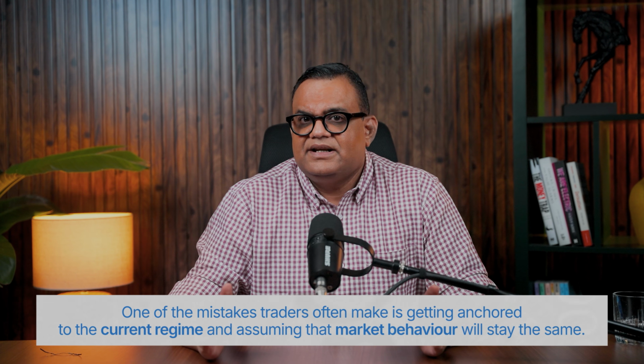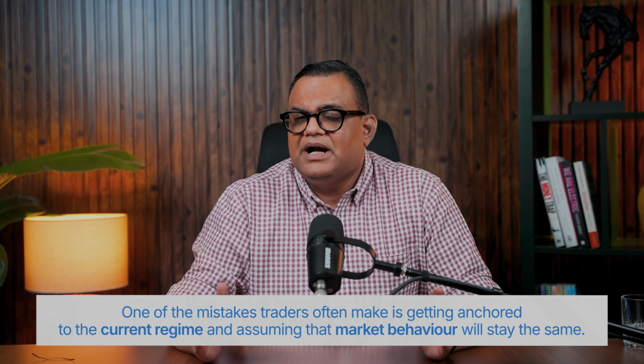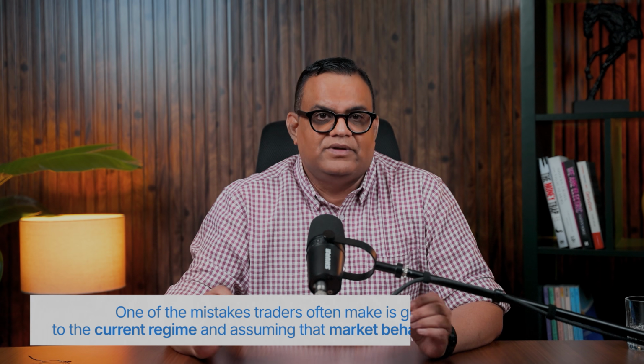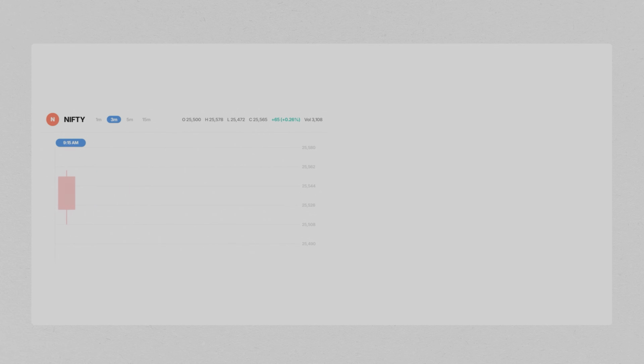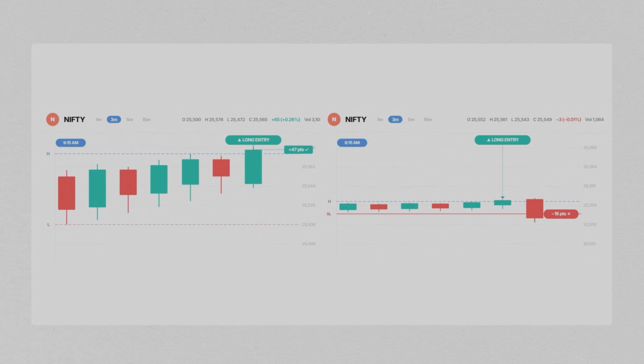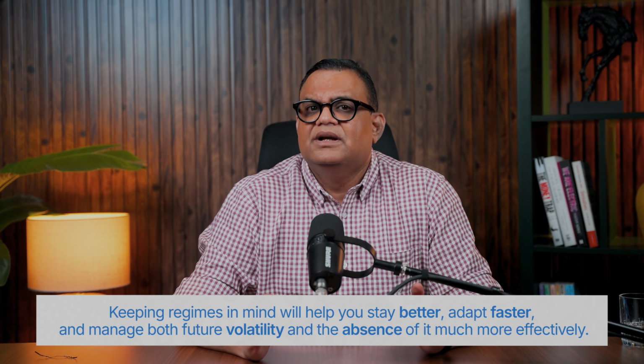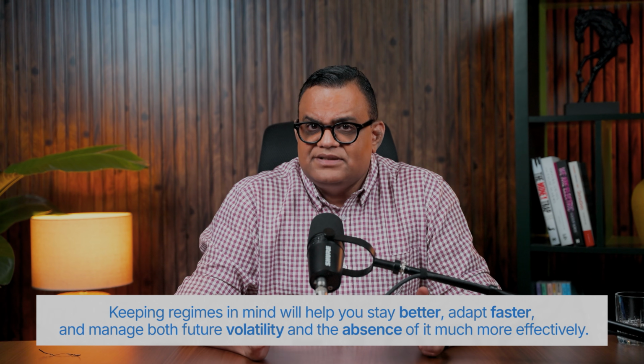One of the mistakes traders often make is getting anchored to the current regime and assuming that market behavior will stay the same forever. When the regime changes, say from high volatility to low volatility, the same setups may stop working as well, and that is when losses begin to appear without any obvious reason. Very often, the reason is simply that the market environment or the market structure has changed. Keeping regimes in mind will help you adapt faster and manage both future volatility and the absence of it much more effectively.